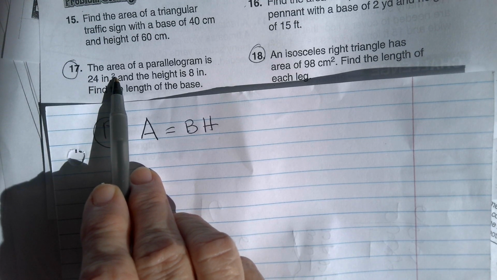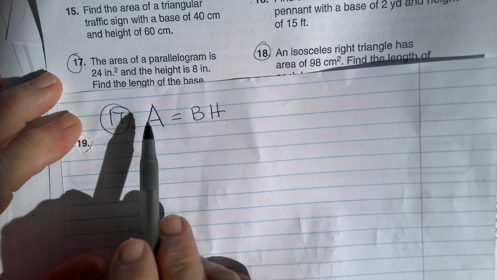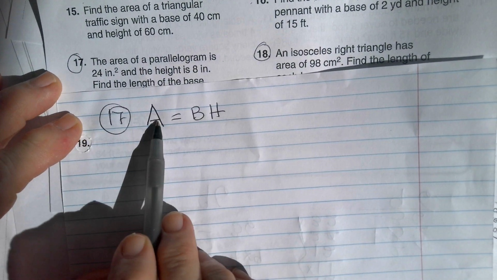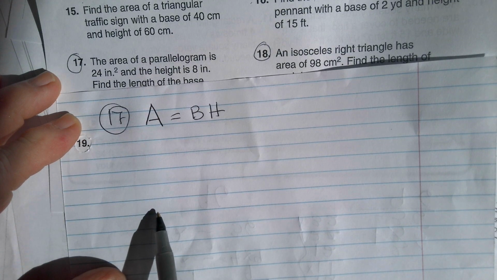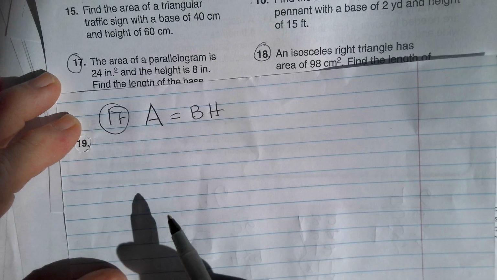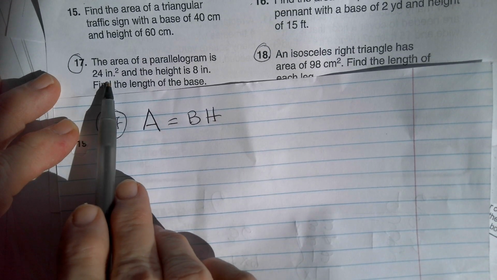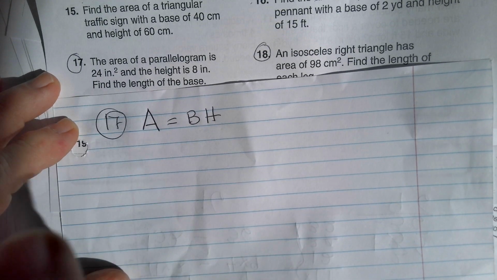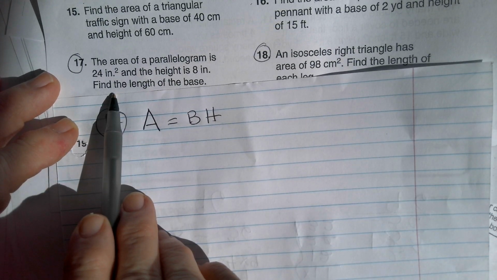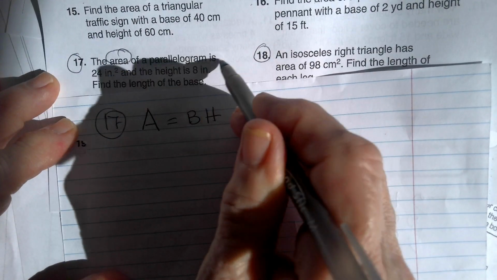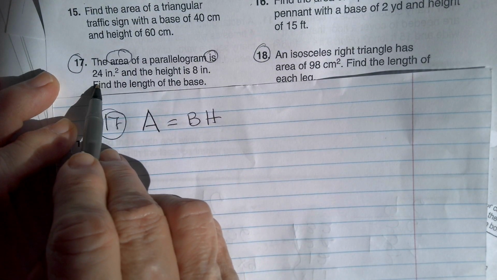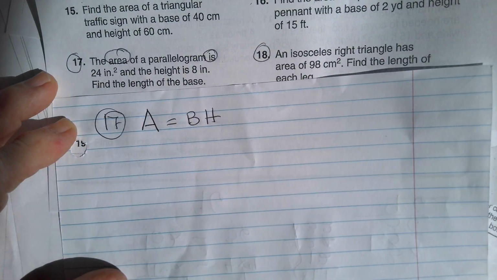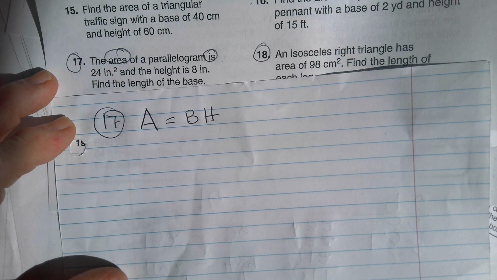Ma'am, please don't interrupt in the middle of a sentence. In this formula, which one represents the area? The A, the B, or the H? The A. Do they give me the area? People, read. The area is what? Gianfranco, don't interrupt my class.